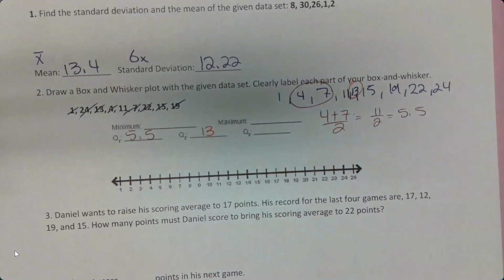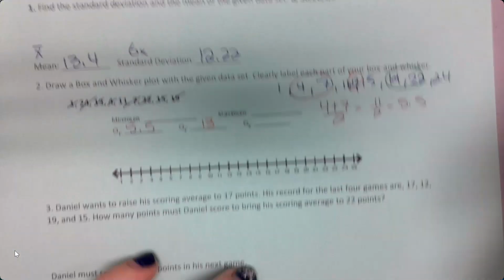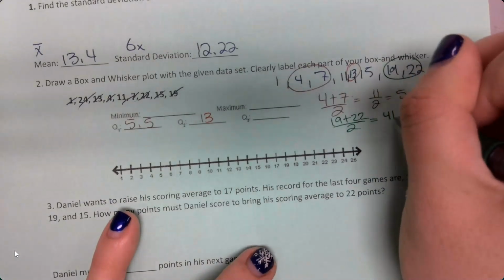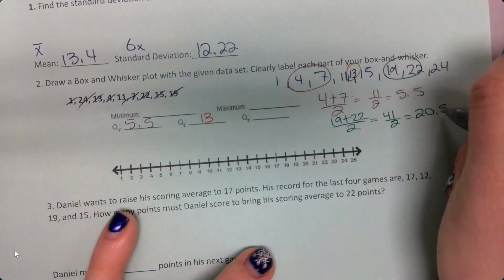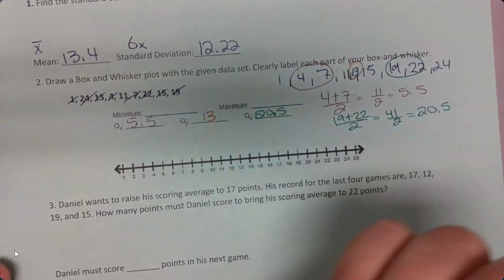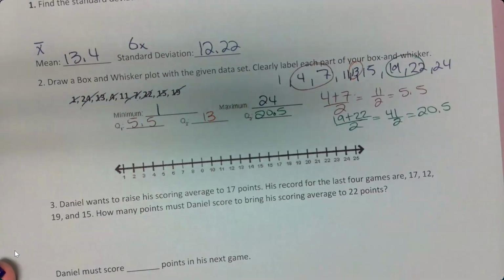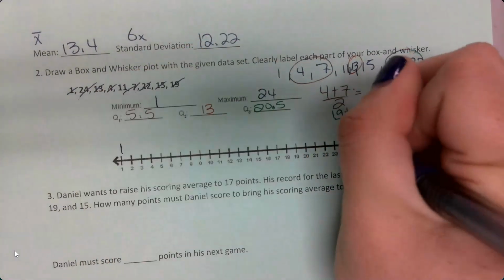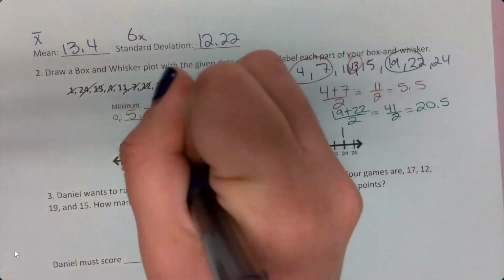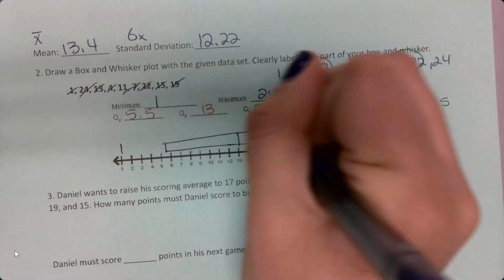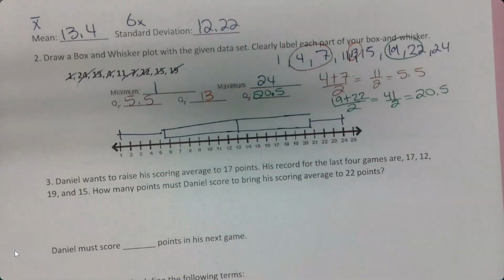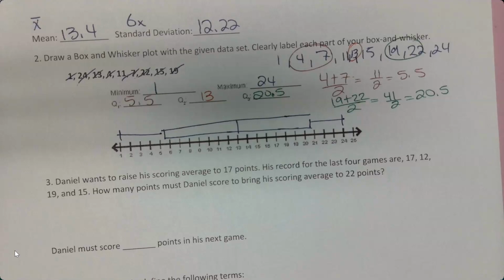Then I want to do my third quartile. I'm in between 19 and 22. So I add those together, that gives me 41, which is 20.5 for my third quartile. And then my max and min come from my lowest and greatest, so 1 and 24. So I'm going to put lines there. Then 5.5, 13, 20.5, together like that, makes my graph.